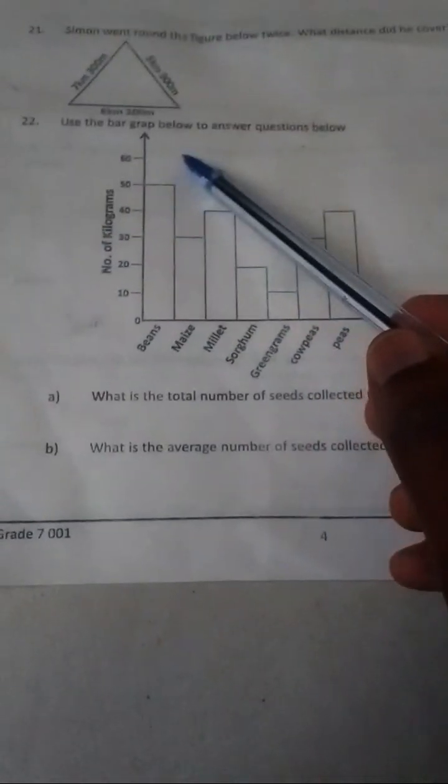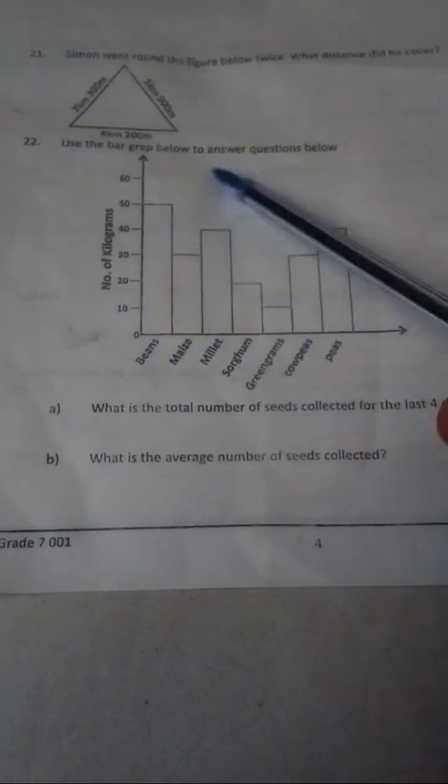Proceed and continue. There is a graph here, and it says use the bar graph below to answer the questions below. So this one is the bar graph. The first thing that we're going to check is this side, which is usually called the y axis, and this side is called the x axis.